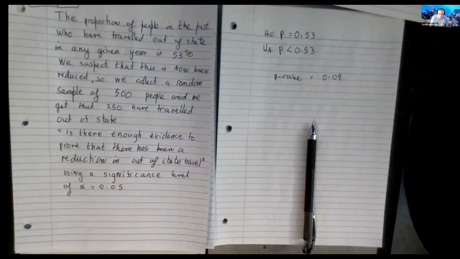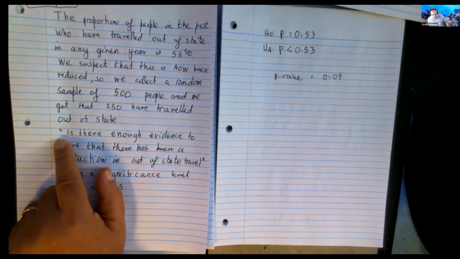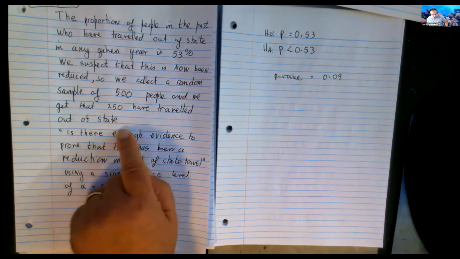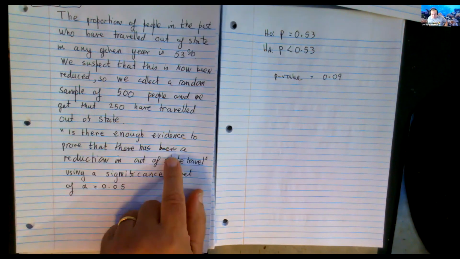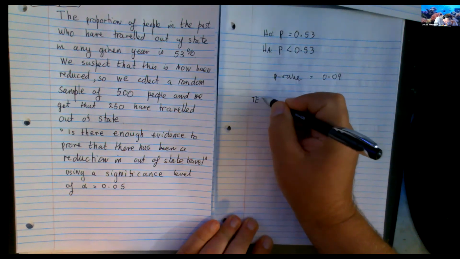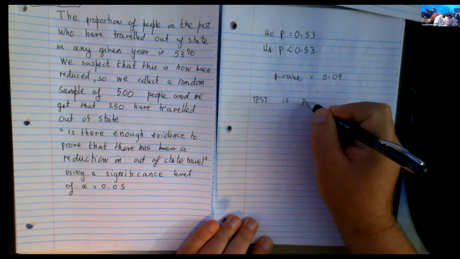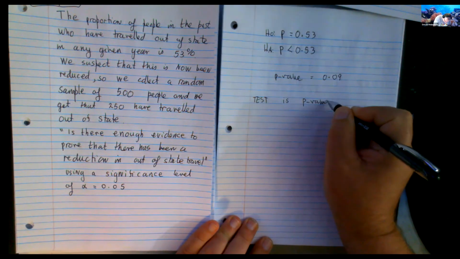So I'm now going to click back to our original story and talk about this. Is there enough evidence to prove that there has been a reduction? Well, the test that we use is whether the p-value is significantly small.